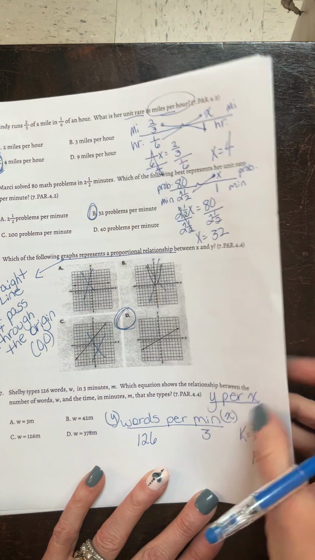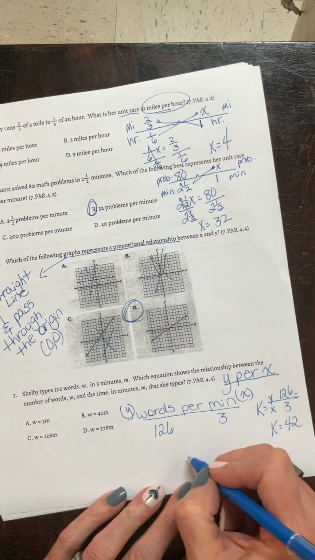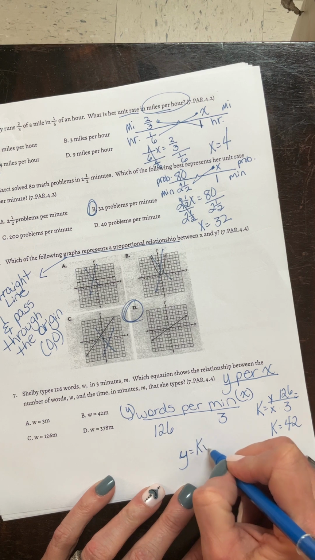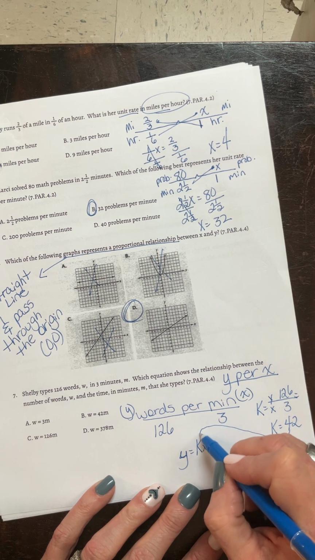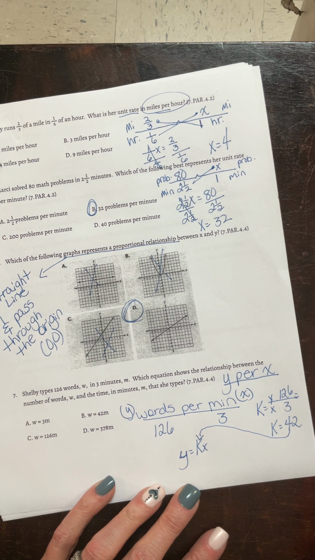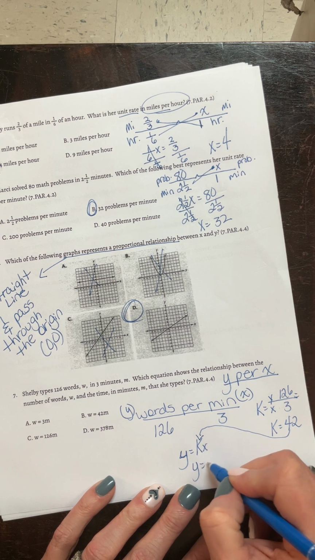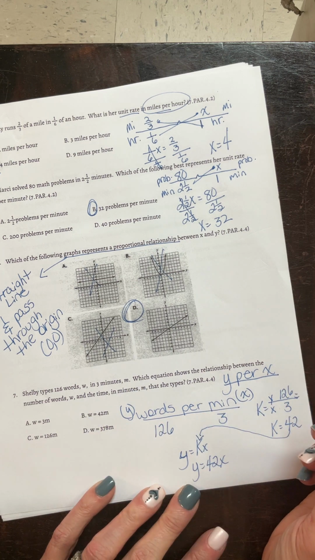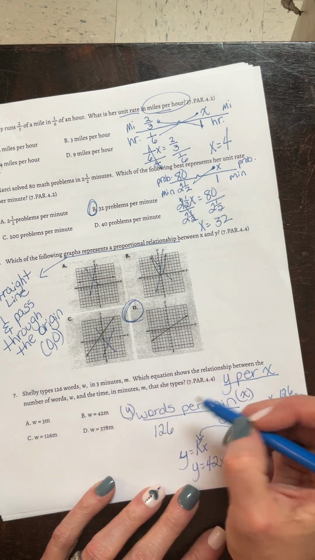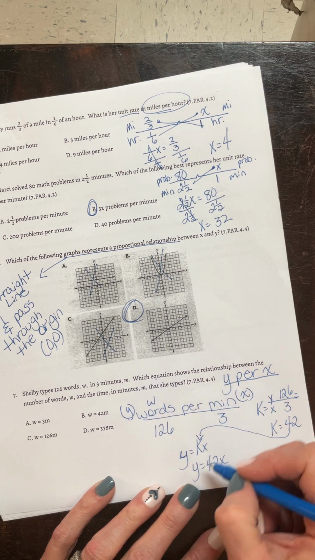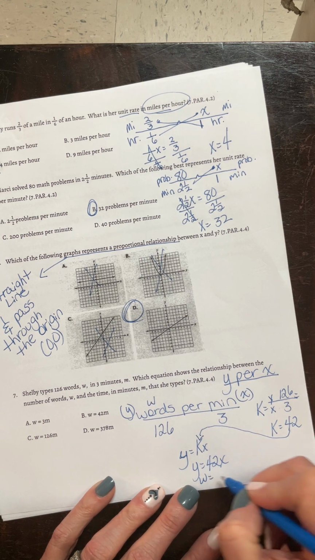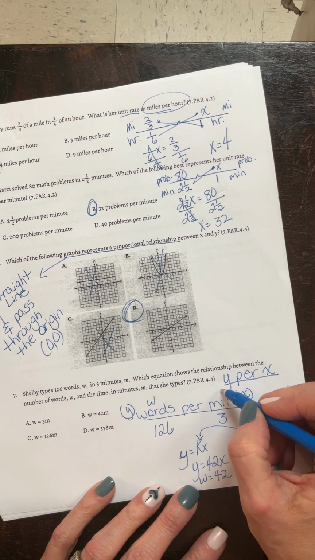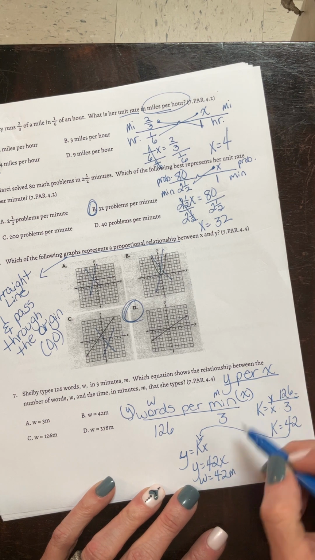Now I've got to take that 42 and come back and put it in my y equals kx equation. So that 42 has got to come back and substitute in right there. So y equals 42x. Now, of course, words was w, so this would be w equals 42, the minutes were m, so 42m.